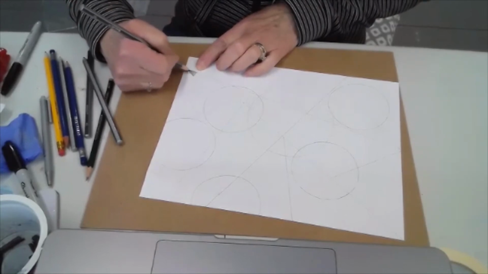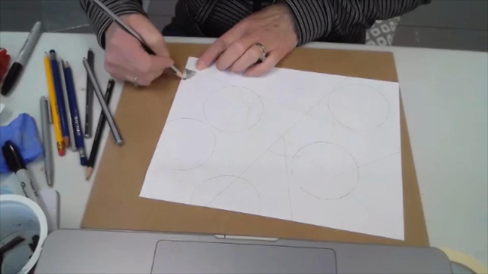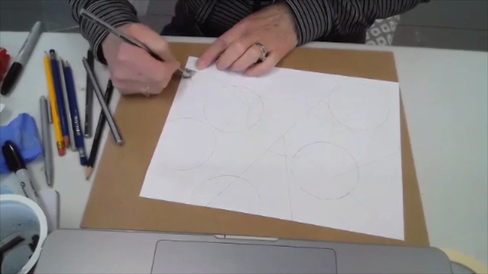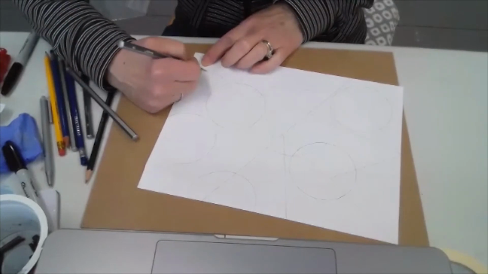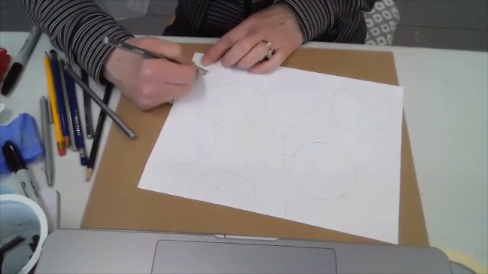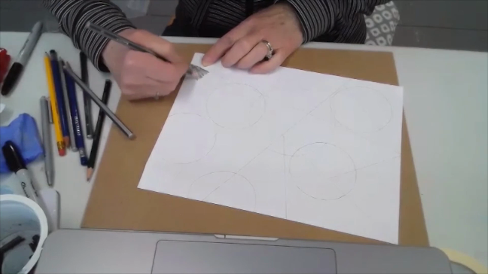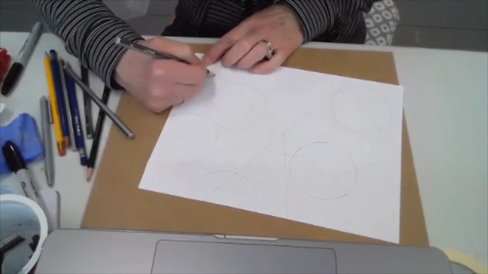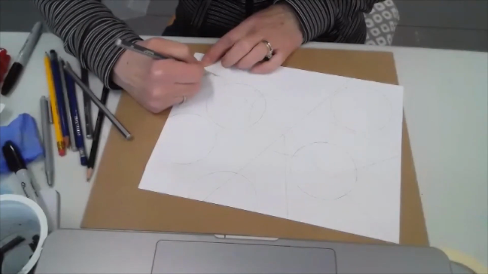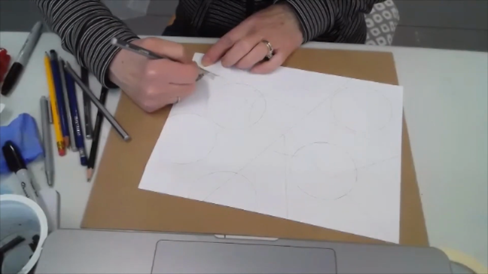Try to stay within. Now, it doesn't matter what direction you go in. I'm going in this direction because I started in a corner of the triangle with the dark. So I'm gently making that dark. And then I'm going to start with a little bit lighter.